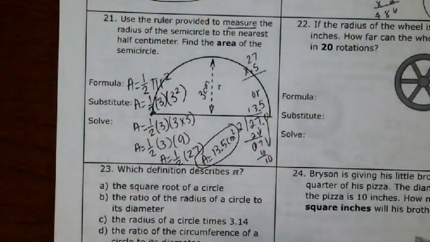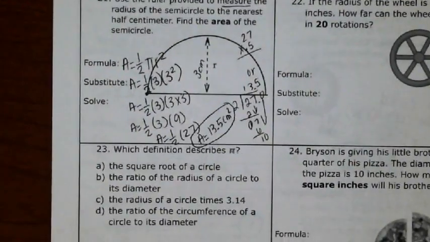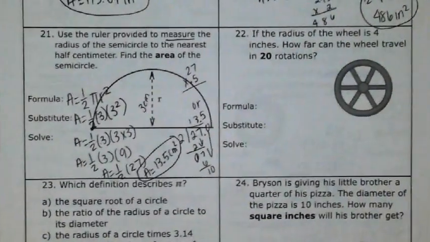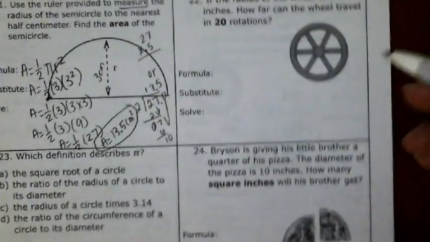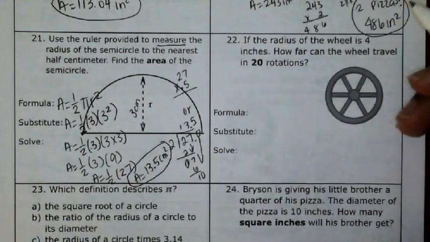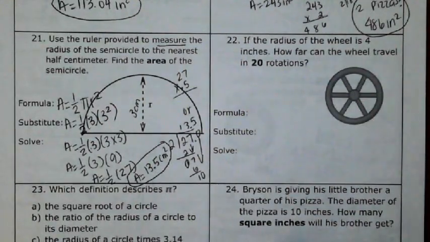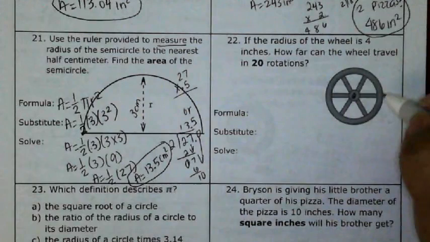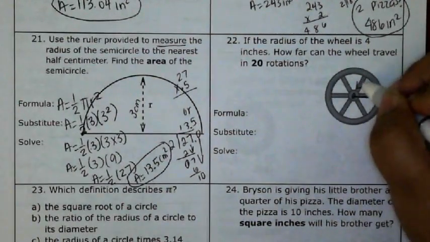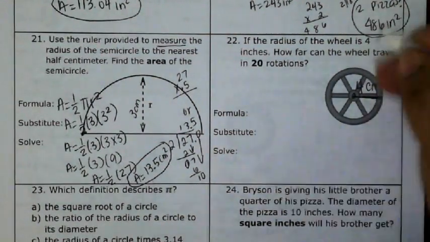So 22 is similar to the one that says 100 times that it rotates. If the radius of the wheel is 4, so from here to here, that is 4 inches. How far can the wheel travel in 20 rotations? So this is asking for circumference.